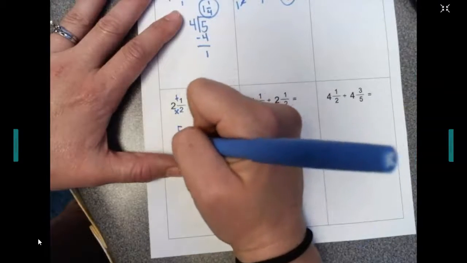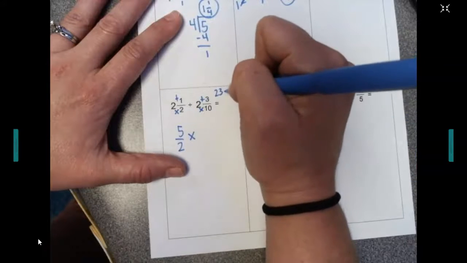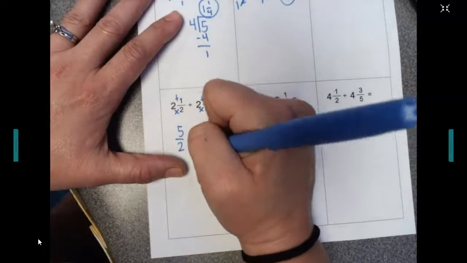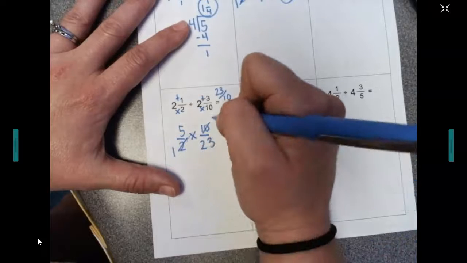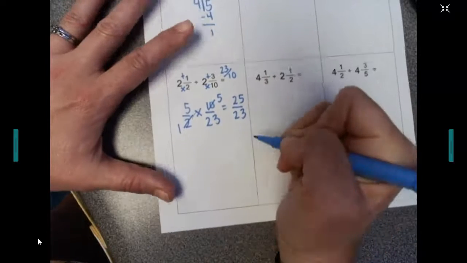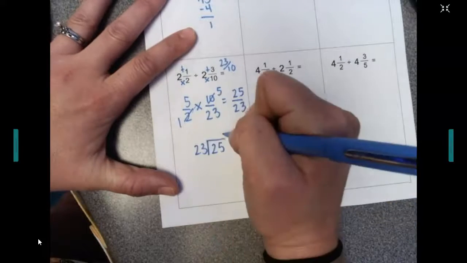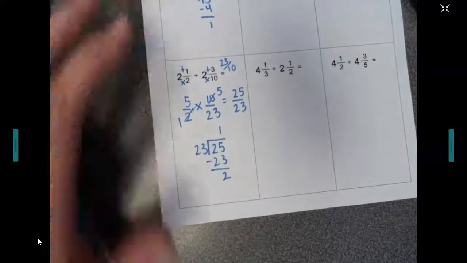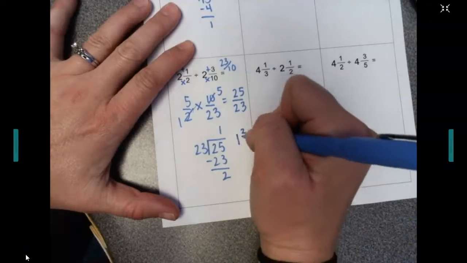5 over 2 times 23 over 10. Remember to write your improper fraction up there so then you can flip it. I'm going to cross cancel. We get a 1 and a 5. So I have 25 over 23. Going to divide it. 23 goes into 25 once. Okay, sorry about that. We have 1 and 2 over 23.